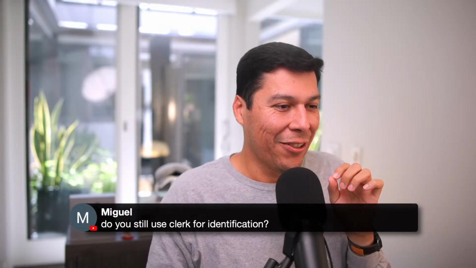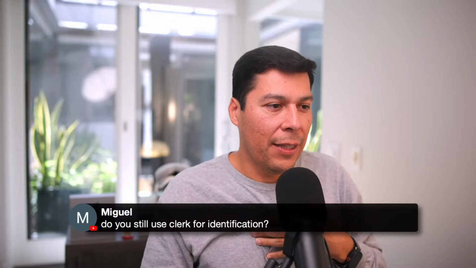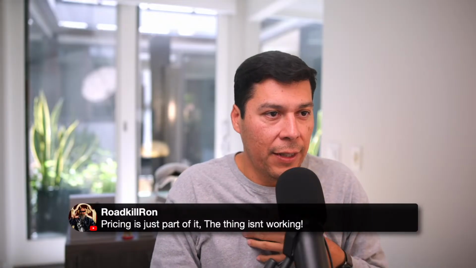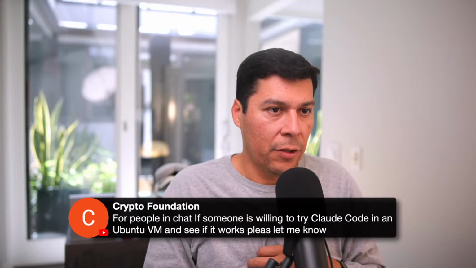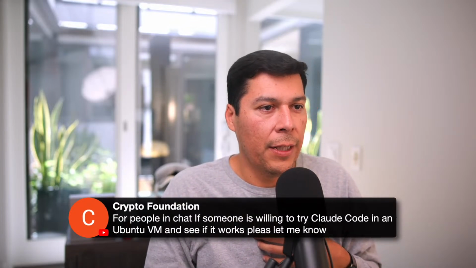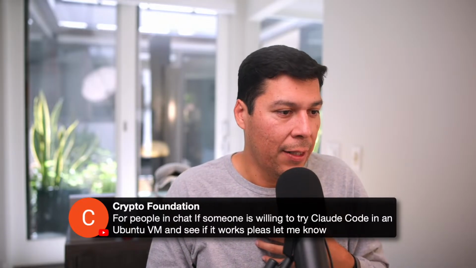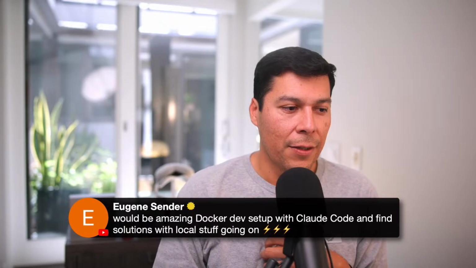Do you still use Clerk for identification? Yeah. I mean identification being like people signing in, or for auth. Pricing is just part of it. The thing isn't working. Oh, would love to know more about that. For people in chat, if someone is willing to try Claude Code in a Ubuntu VM and see if it works, please let me know. Yeah, that'd be cool. I'm not getting API check connection. It would be amazing for Docker dev setup with Claude Code and finding solutions with local stuff going on.